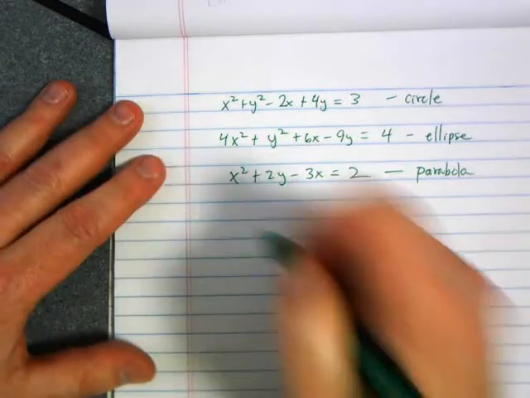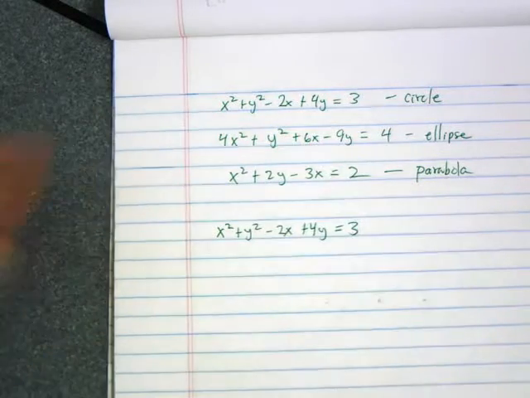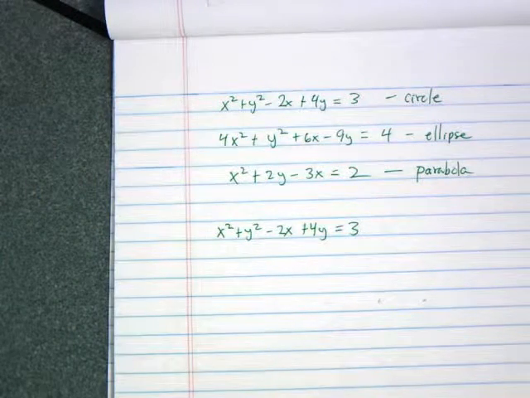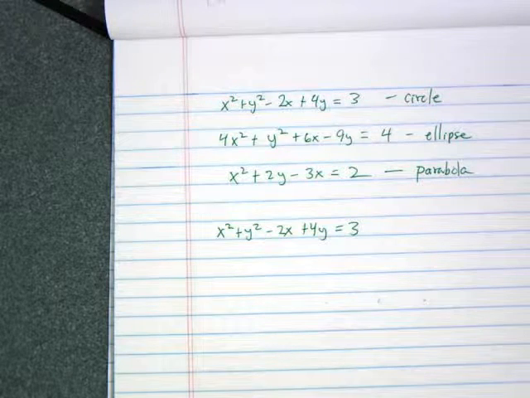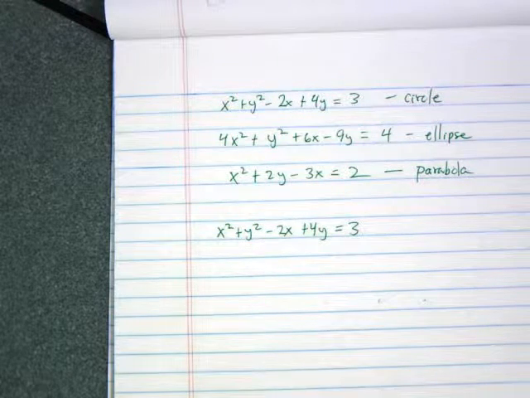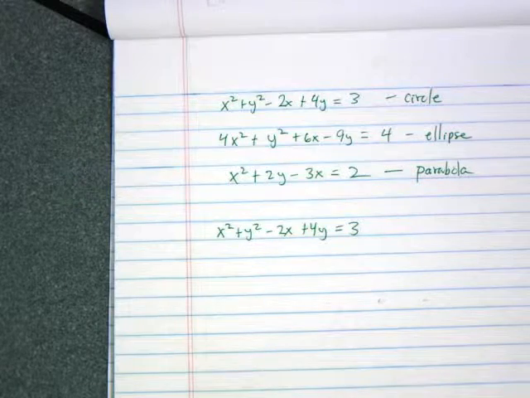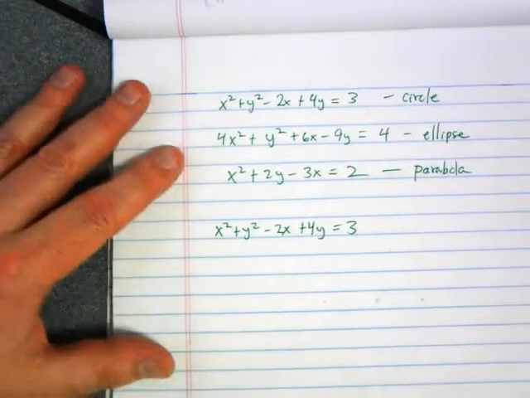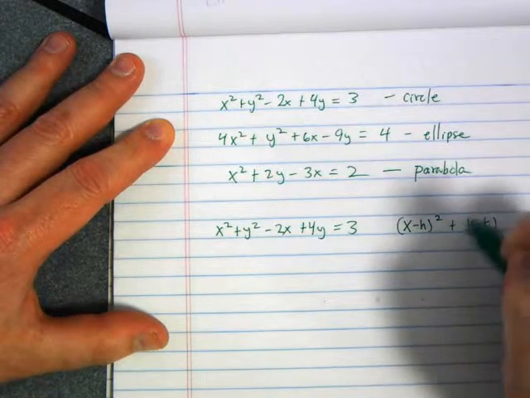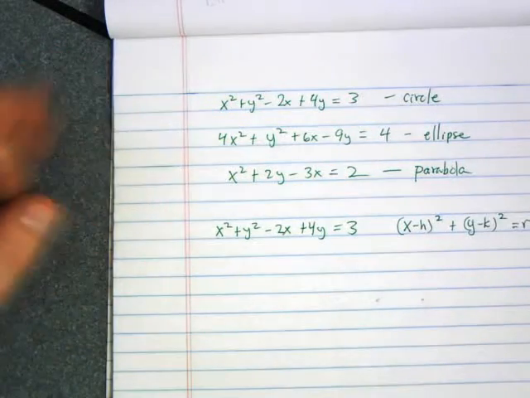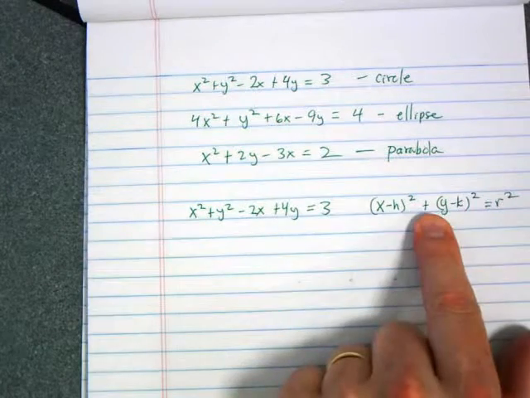All right, well then, how about x squared plus y squared minus 2x plus 4y equals 3? You told me that's a circle. I agree with you 100% that it's a circle. If it's a circle, I want to know the center, and I want to know the radius. What do you do? You put it into the form of a circle. That's exactly right. The form of a circle is x minus h squared plus y minus k squared equals r squared. So I need to take this original equation here, and I need to make it look like that. How do I do that?